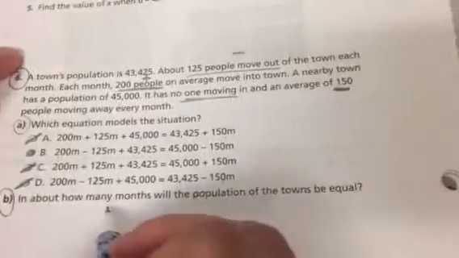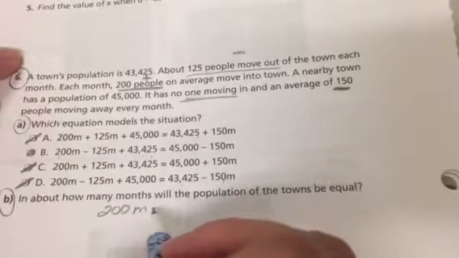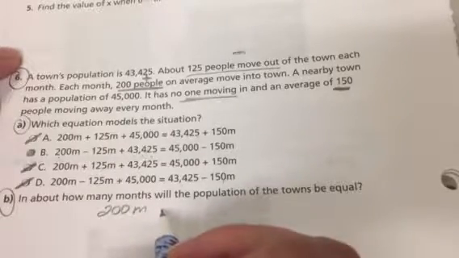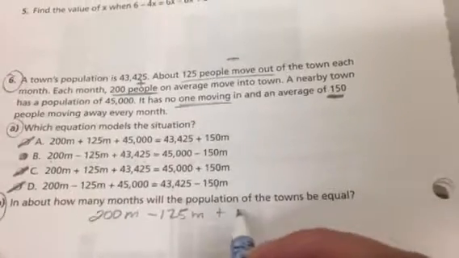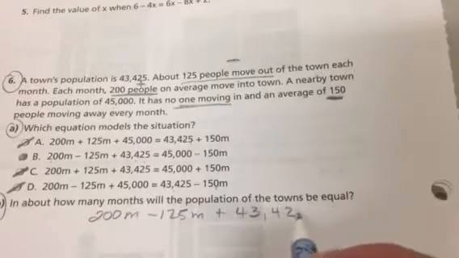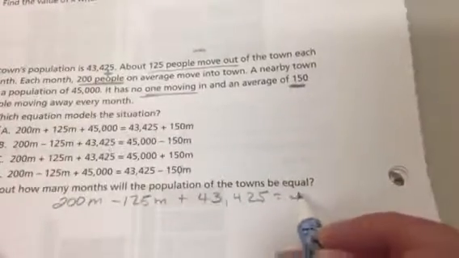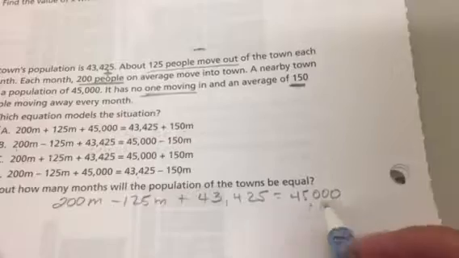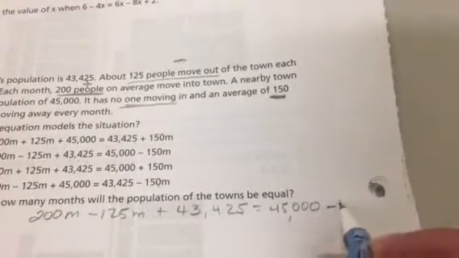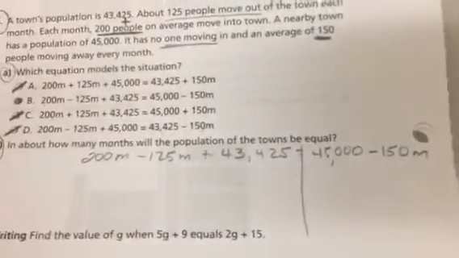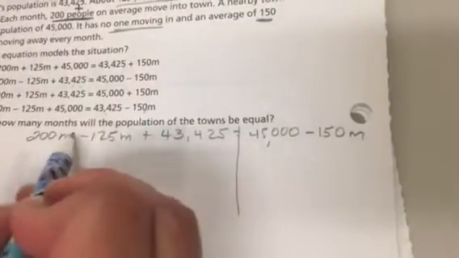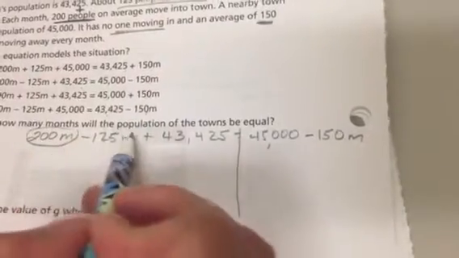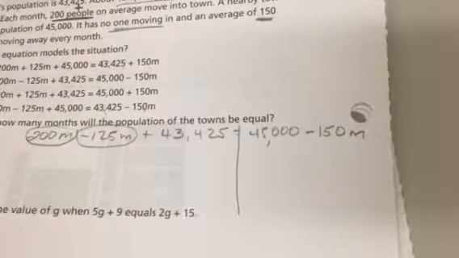So if I use that equation, 200 per month moving in, minus 125 per month moving out, plus the population of 43,425 would be equal to the other town of 45,000 people, and then they have 150 people moving out per month. So they want to know how many months will they be equal. So we're going to first combine some like terms. 200m minus 125m.